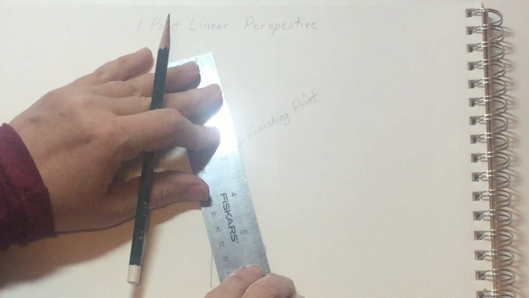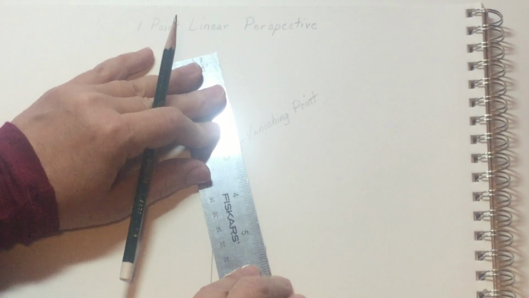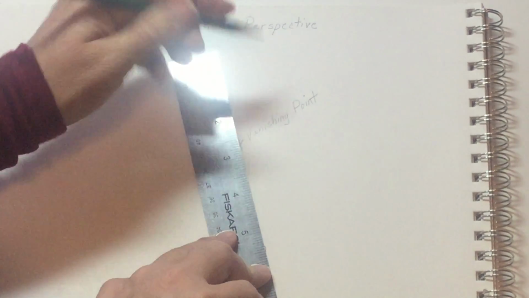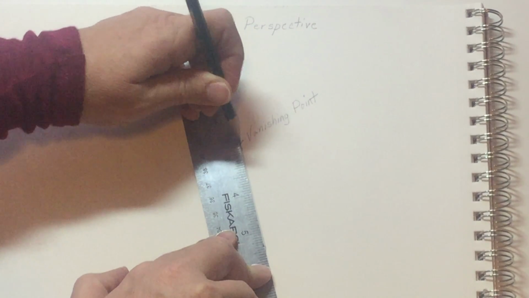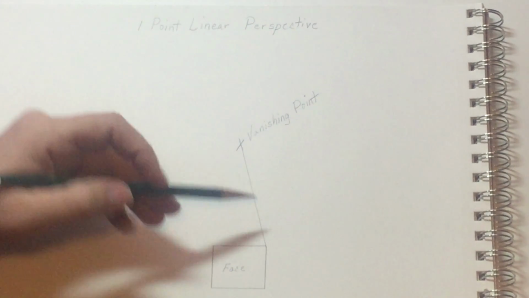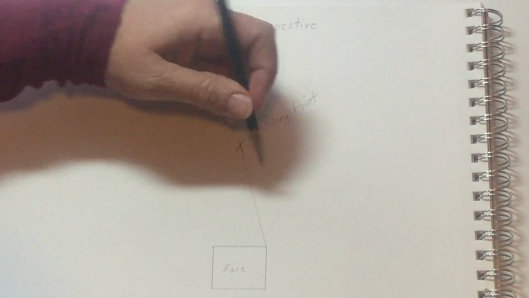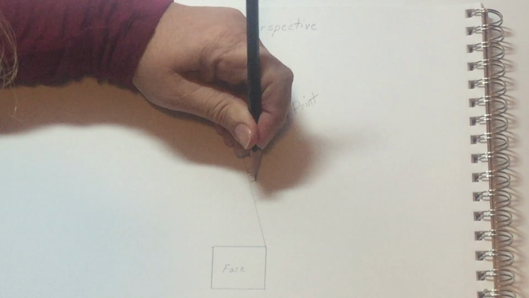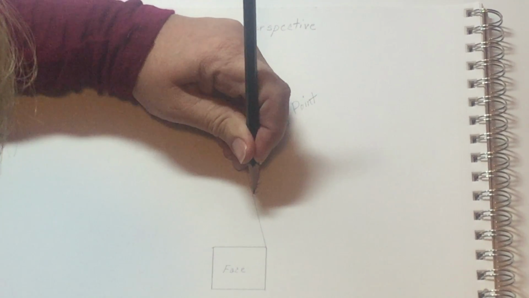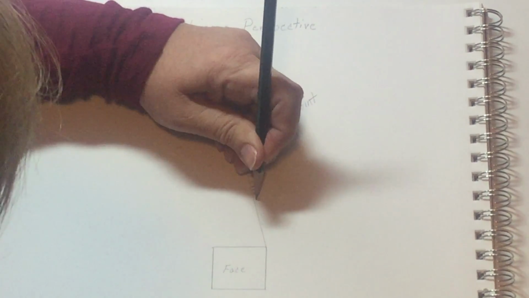I'm going to go to the upper right corner of this front box, however, and if I draw a line from that corner to my vanishing point, that line is called an orthogonal. These terms were developed a long time ago, but you do need to know what they are. They will be on your test.